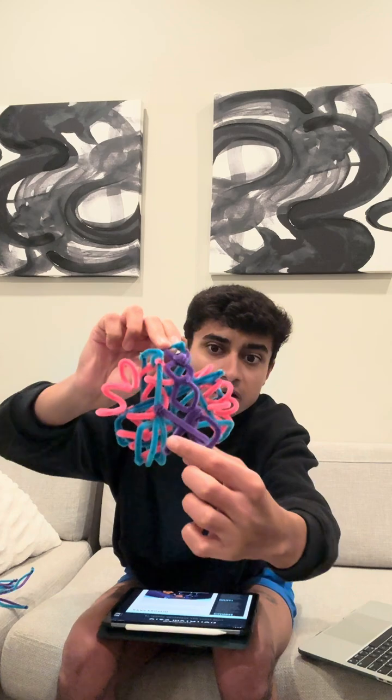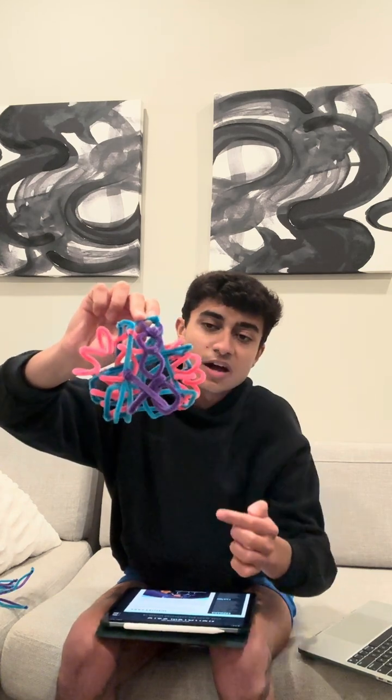So for the mutation, I put this X here on the hypervariable region where this mutation occurs on codon 12. The G12C mutation is a missense mutation that occurs on codon 12 that changes glycine to cysteine.